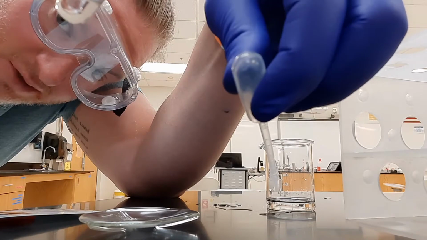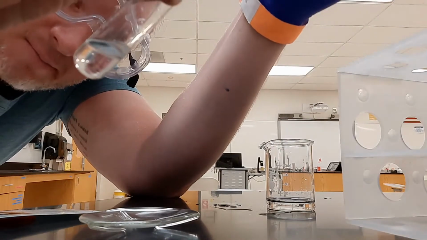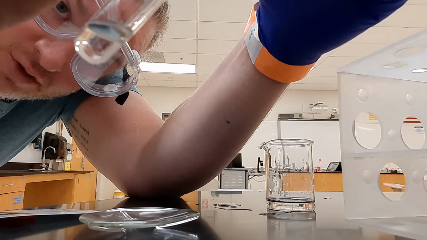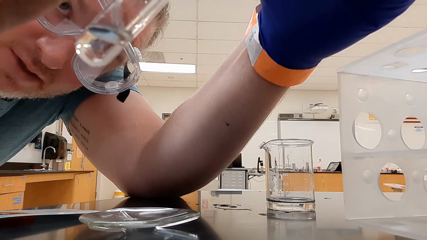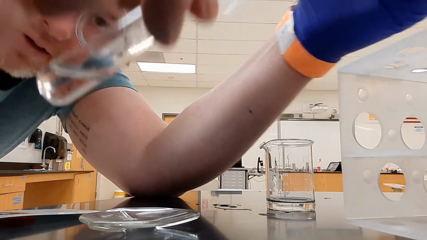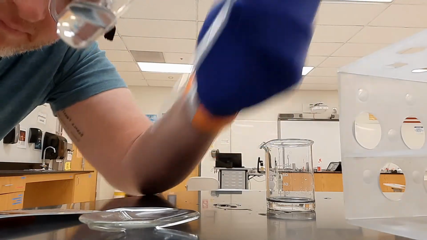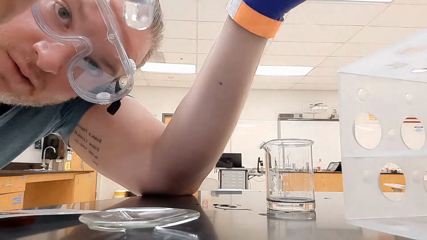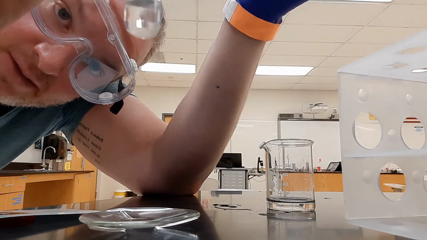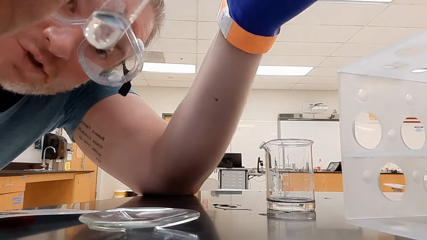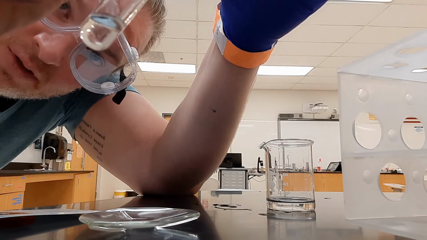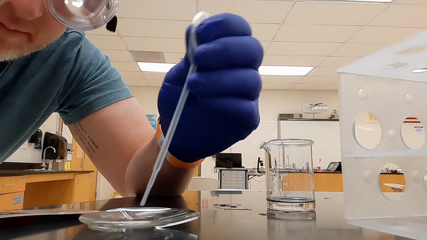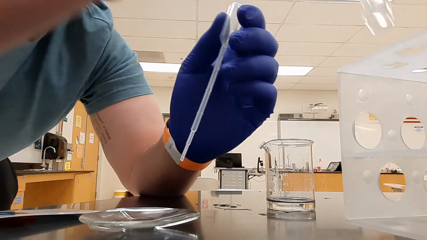So when I suck up, I'm going to suck up only a little bit at a time. I'm really just trying to be very gentle with this. Geez, I think I got most of the layer already just doing that. I'll try to take up a little more. Geez, that's really about it.